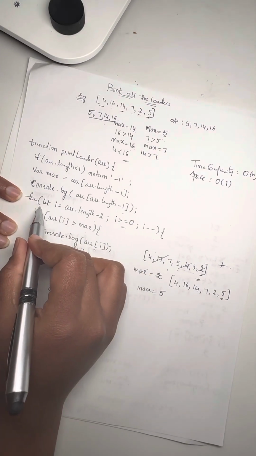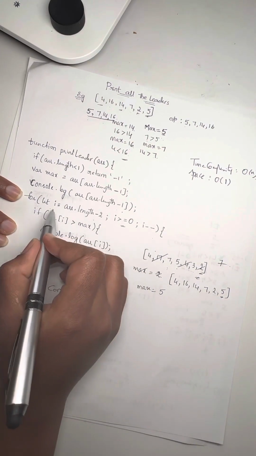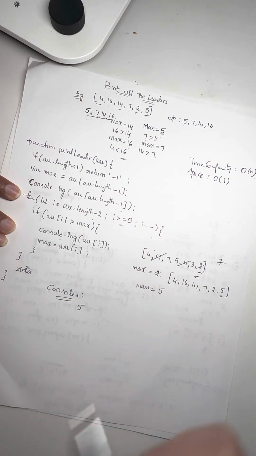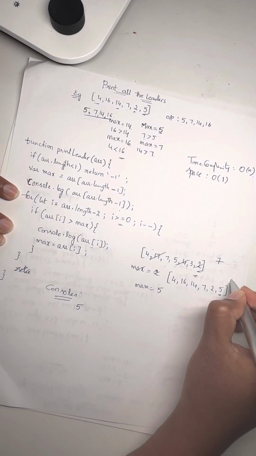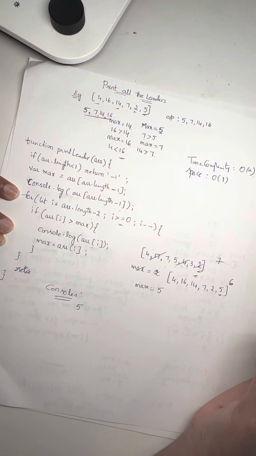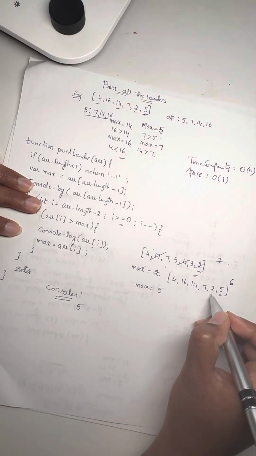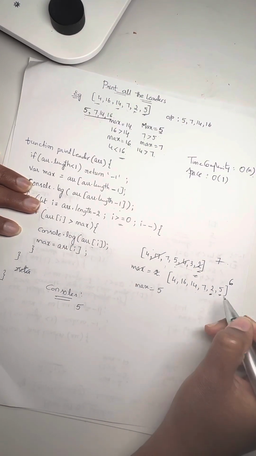Then the for loop starts here, and it's gonna start with array.length - 2. So array.length is 6 for this, and 6 minus 2 is 4, which means the element 2.